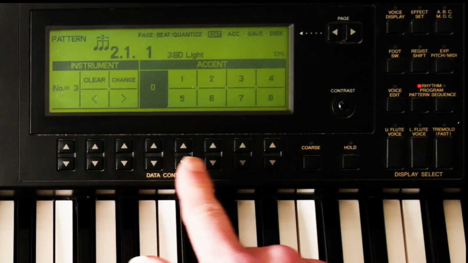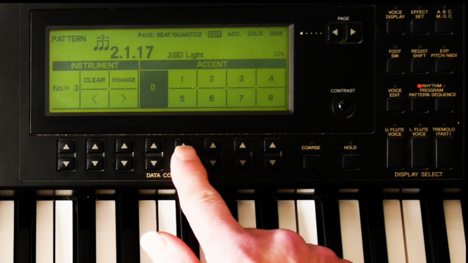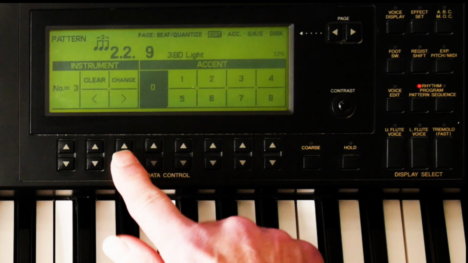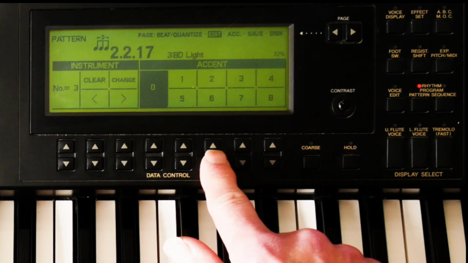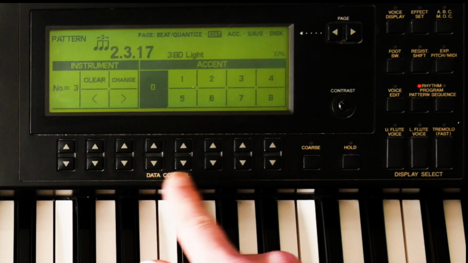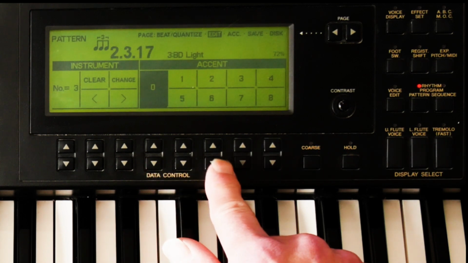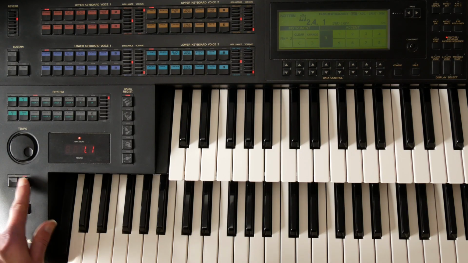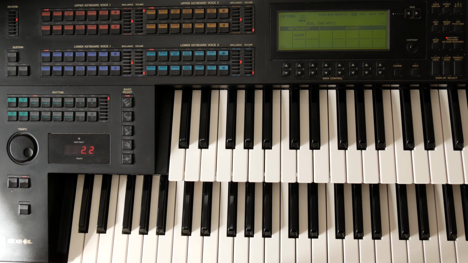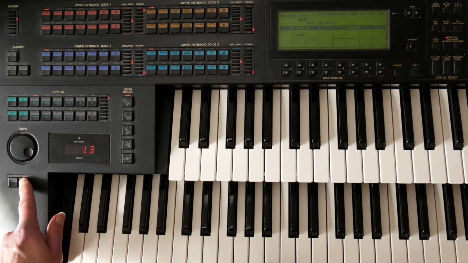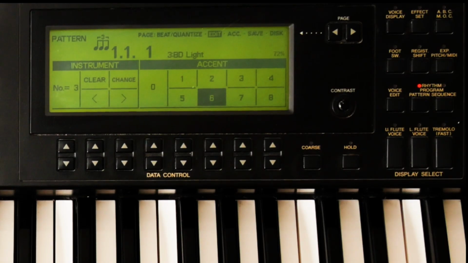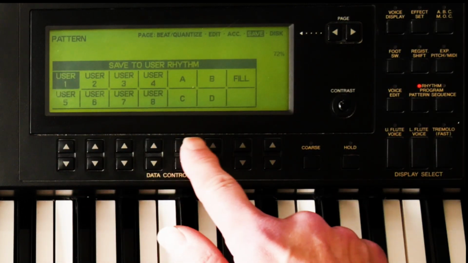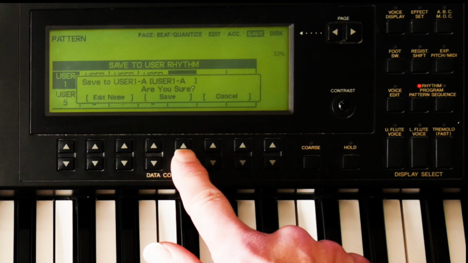Now we go on to the second bar. I'll do something similar. Two beats here, 2 hits here, a silence and 1 more hit. There we are, so that's all those together, and let's play that now. Right, so that's fine. I shall save it. I'm going to save it to pattern 1A. I'm not going to put a name in, but I could.